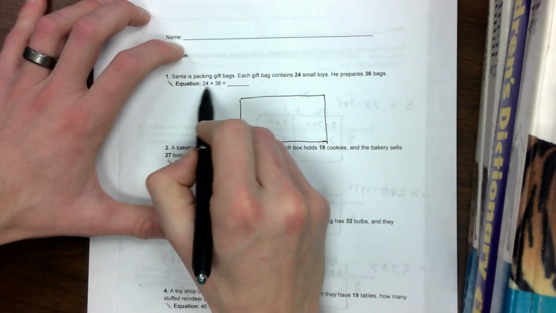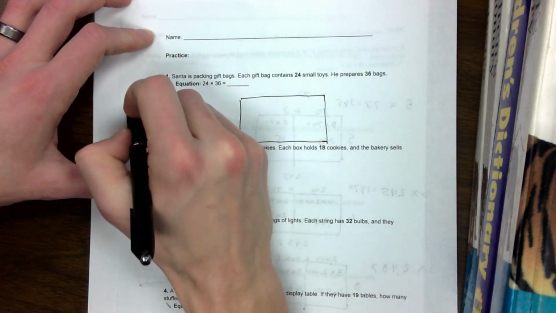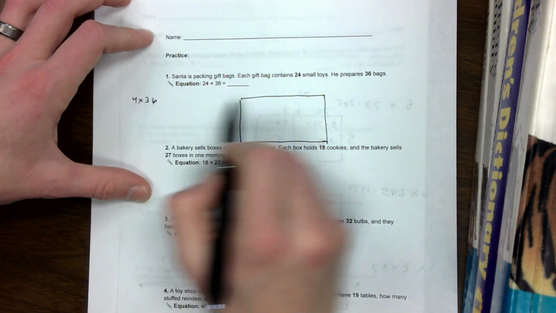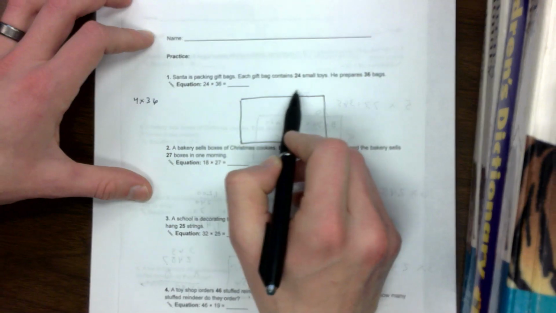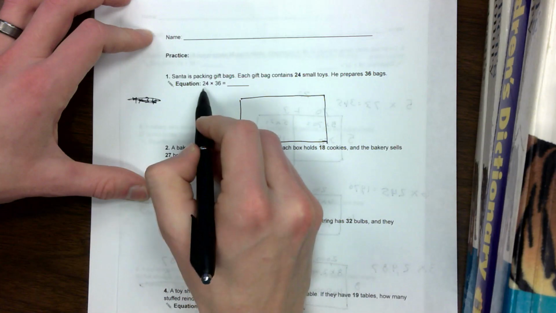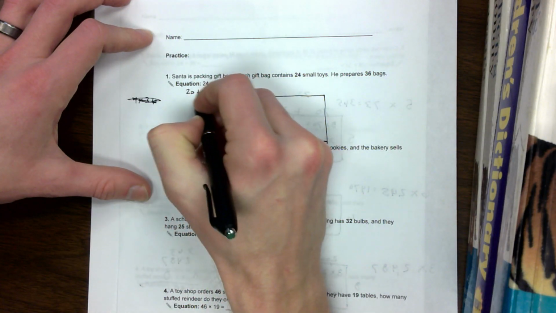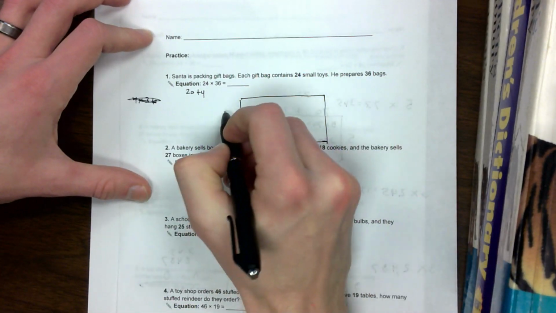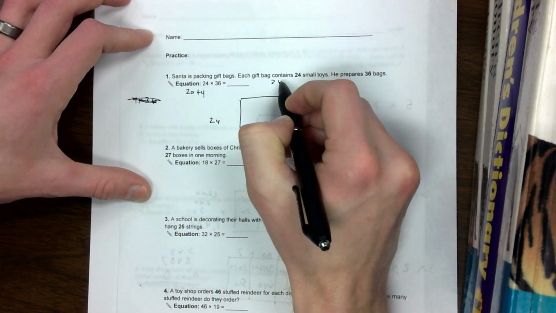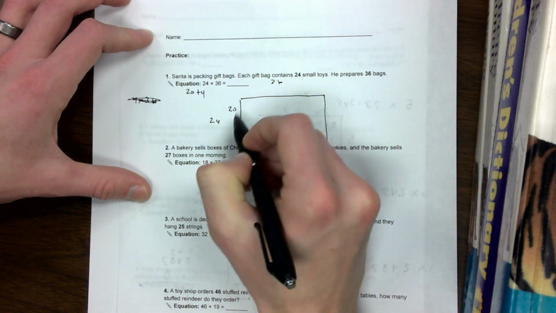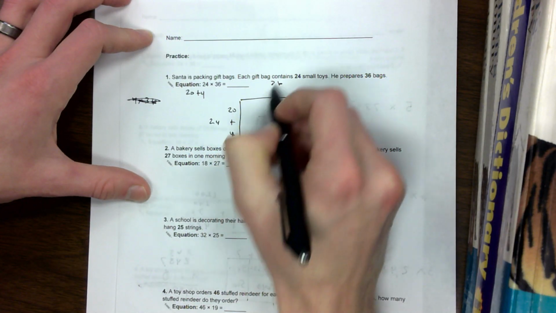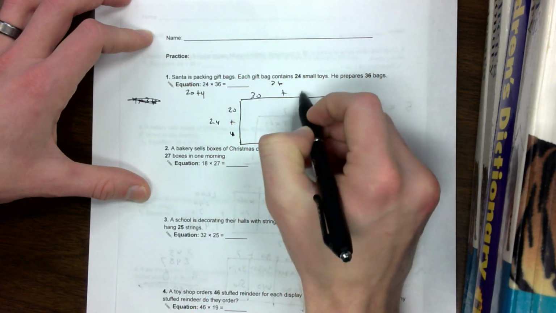Only difference is, when we had 4 times 36, we had 4 groups over here and 36 up here, and we broke it into 30 plus 6 with the expanded form. Now we're going to expand both of these numbers. So 24 can be written as 20 plus 4. And so we have 24 groups of 36. But we can split both 24 into 20 plus 4 and 36 into 30 plus 6.